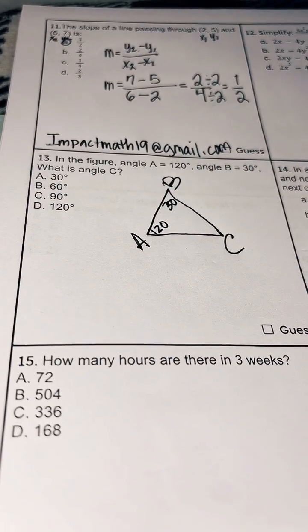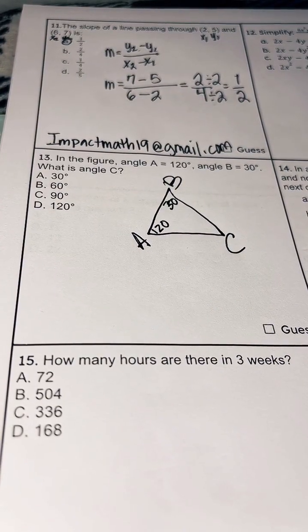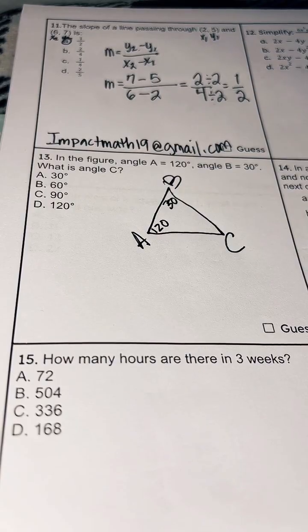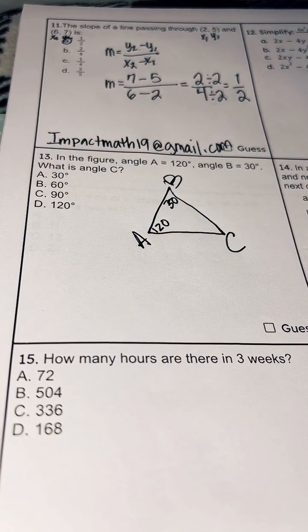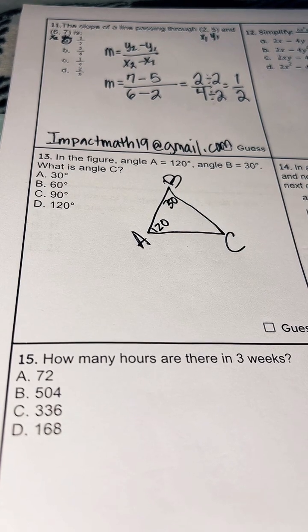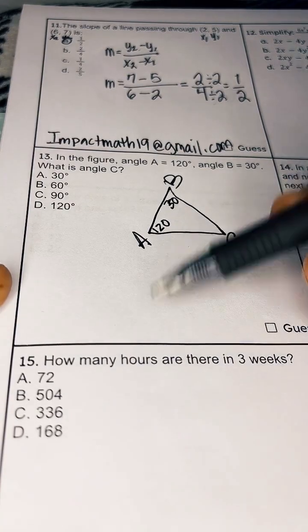How much, I don't think the answer's there, you guys. How much do all triangles add up to be? Oh, no, the answer's there. It's there. 180, 180, 180. Good. Yes. Good, Danielle. Big Al. Yes, you guys. It always adds up to 180.